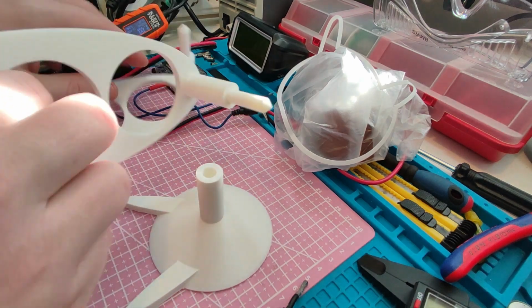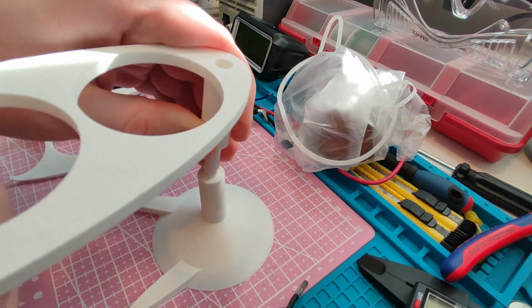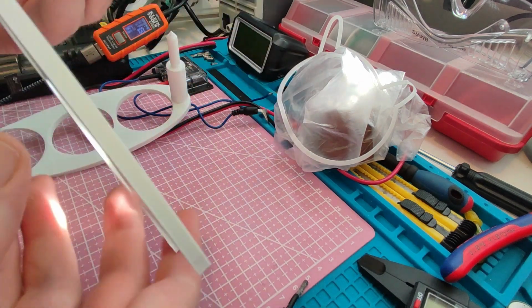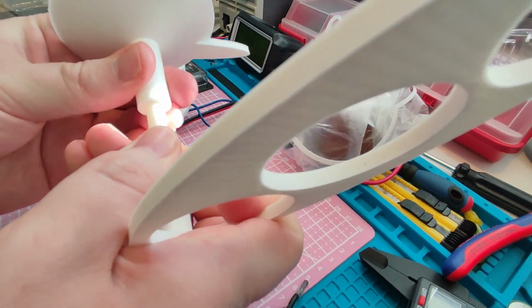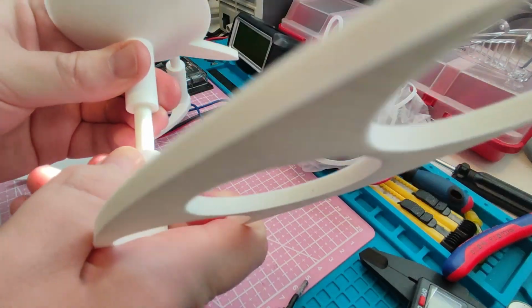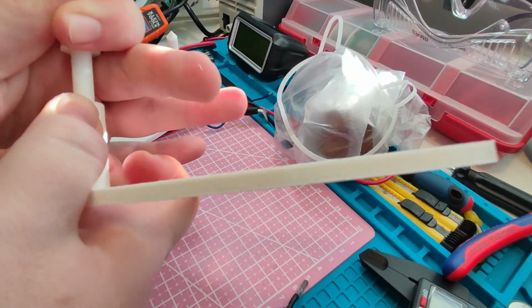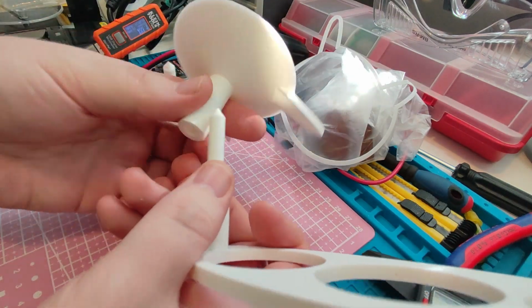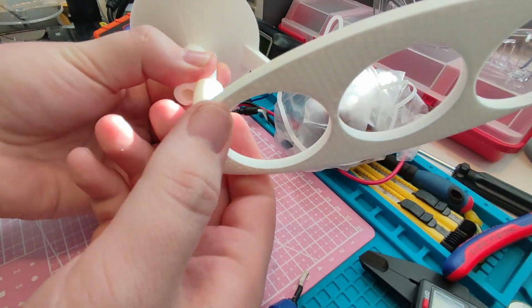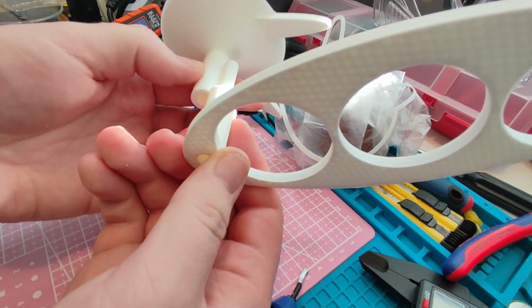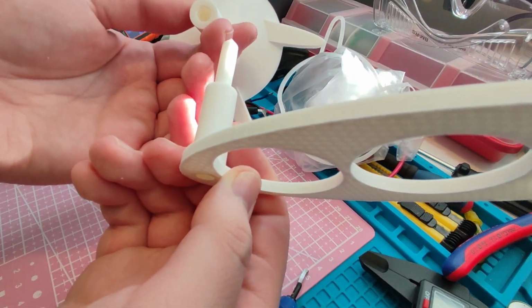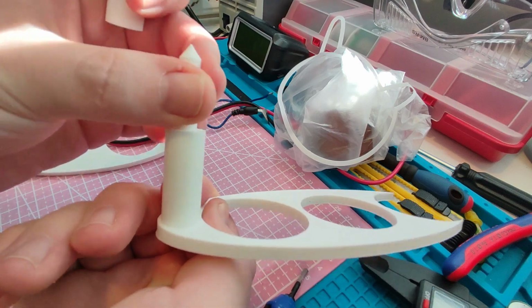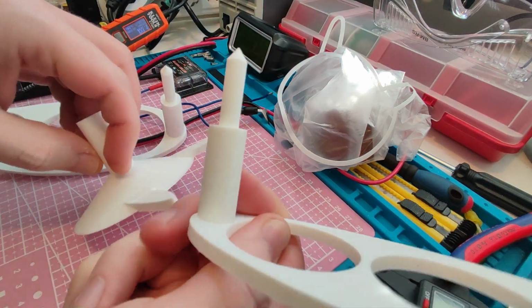Let's check the other one. No. But at least I should be able to push it in if I can sand this down a bit, of course. But that's good to know.